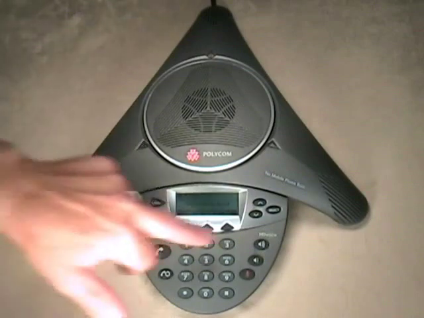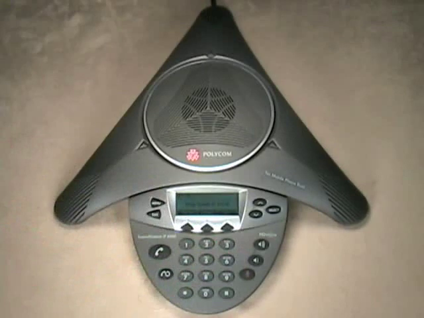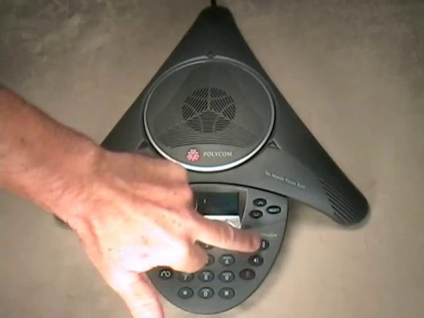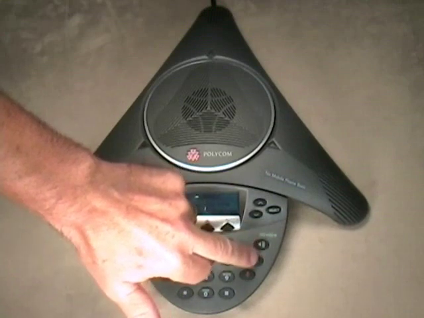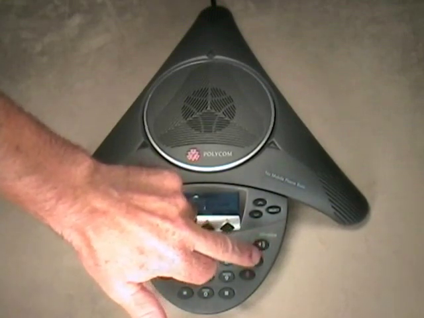Use the volume controls here, up and down, to change either the ringer volume or the speaker volume. To change the ringer volume with the phone in an idle state, simply press the buttons to set the desired ringer level, up or down.